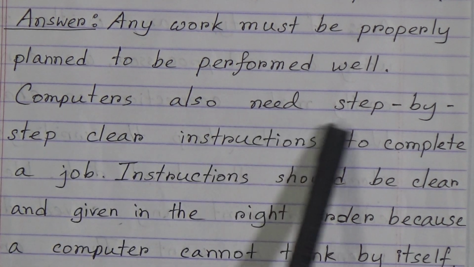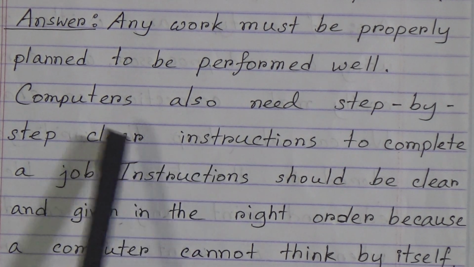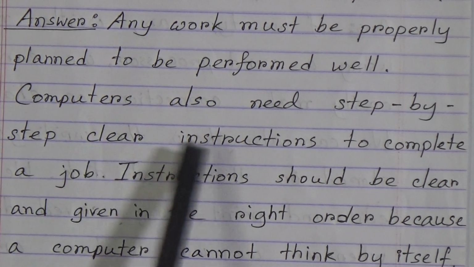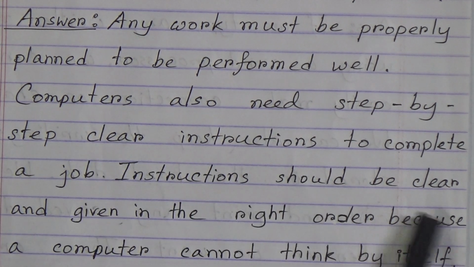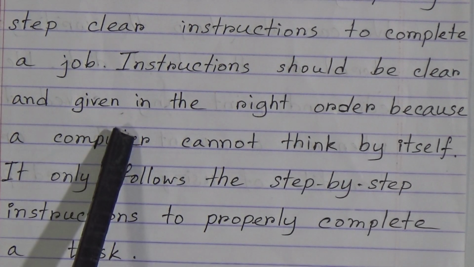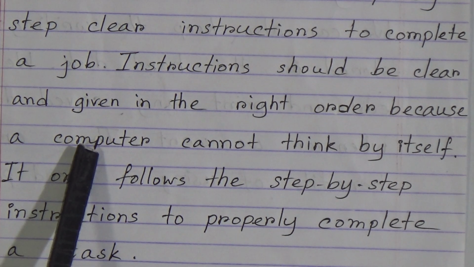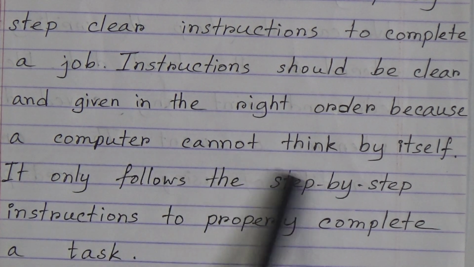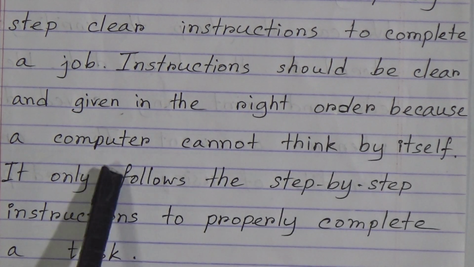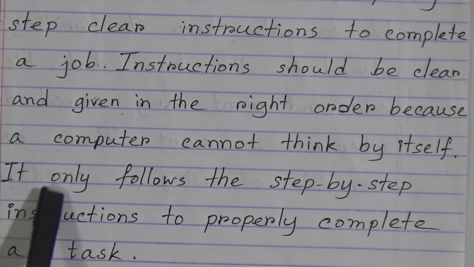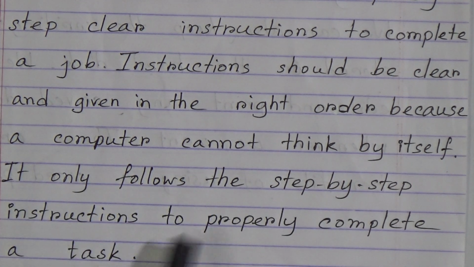And it needs to be step-by-step clear instructions. The instructions need to follow proper order. The steps need to be given clearly in proper order. Instructions should be clear and given in the right order, because a computer cannot think by itself. If the instruction is not clear, then the computer will not be able to follow it properly, because a computer cannot think by itself. It can't think by itself like humans can. It just follows the orders. It only follows the step-by-step instructions to properly complete a task.